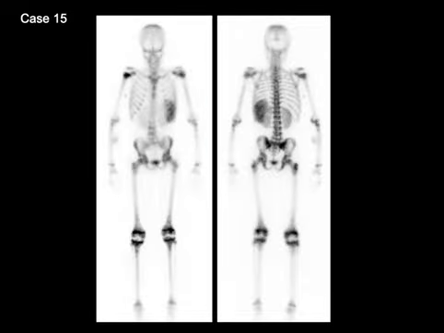Case number 15 shows whole body images in a pediatric patient with sickle cell disease. Now with sickle cell disease, there's a phenomenon called autosplenectomy, and because of which the spleen over a period of time becomes smaller and may be calcified, and in that situation it can take up technetium-99m MDP, which we see here. Spleen is better seen on the posterior view, so here is diffuse increased uptake in the spleen.